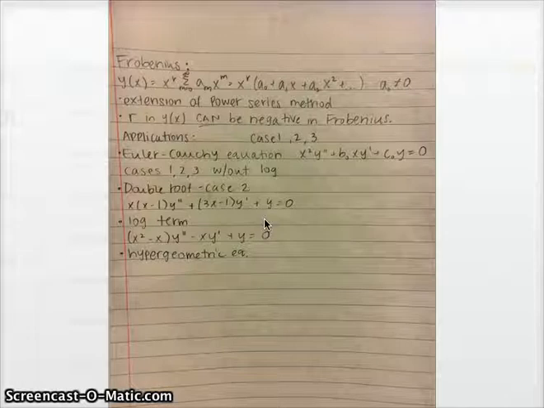For the log term, this uses case 3: (x squared minus x) times y double prime minus x y prime plus y equals 0 can be solved with this, and once again you get two different solutions.